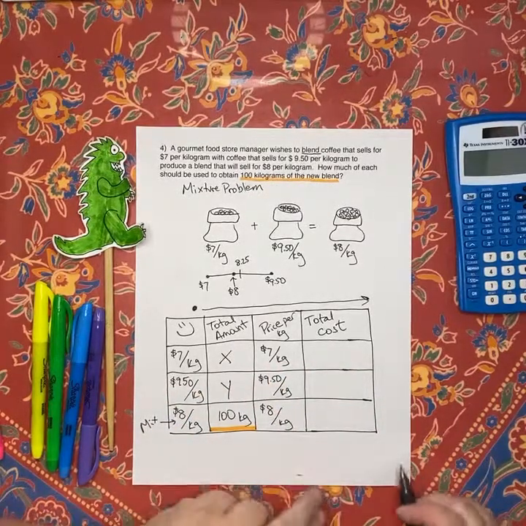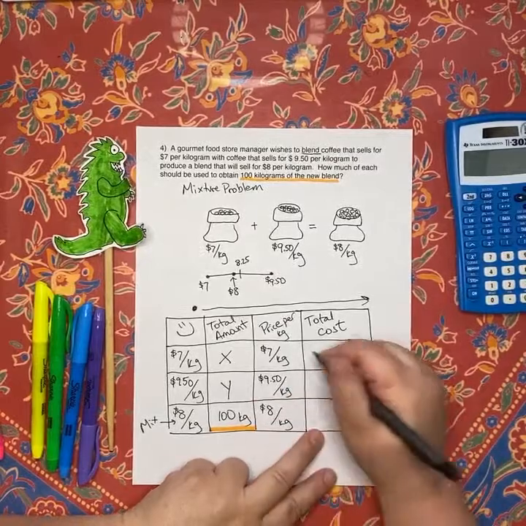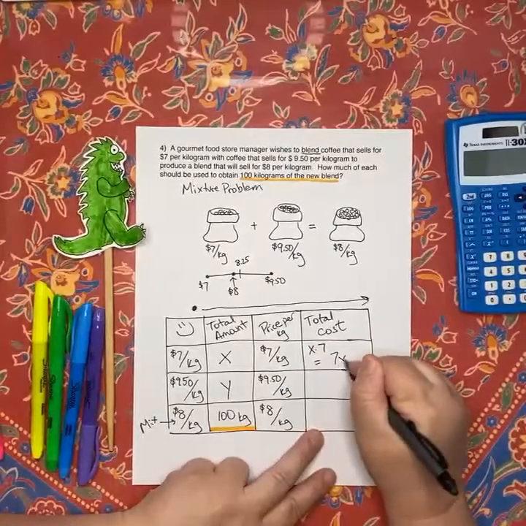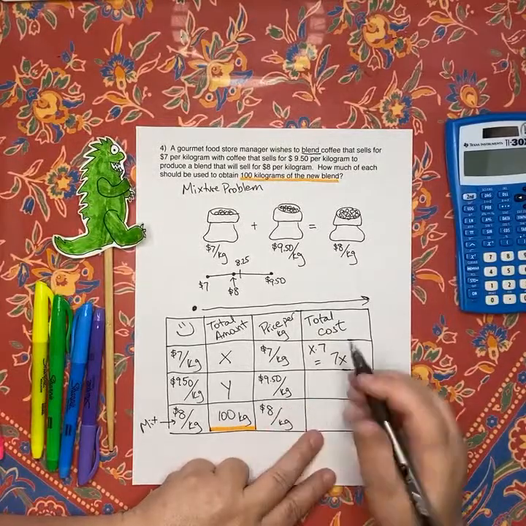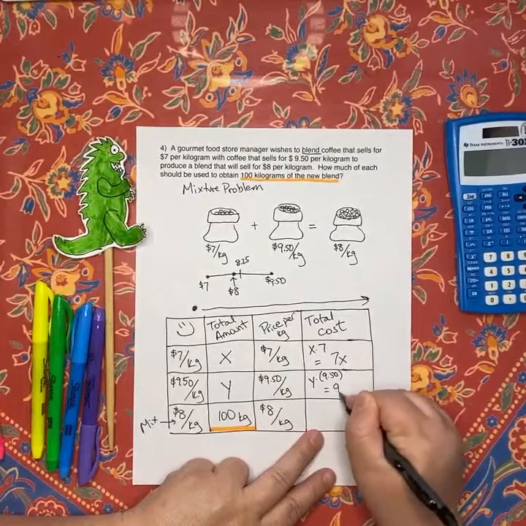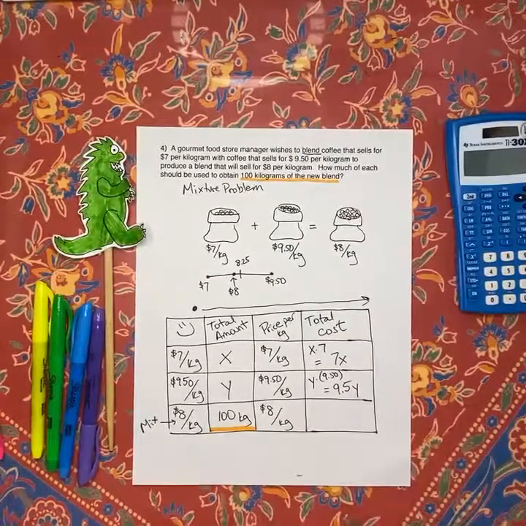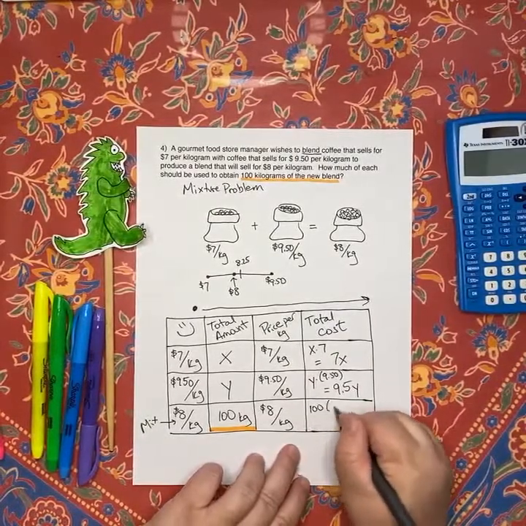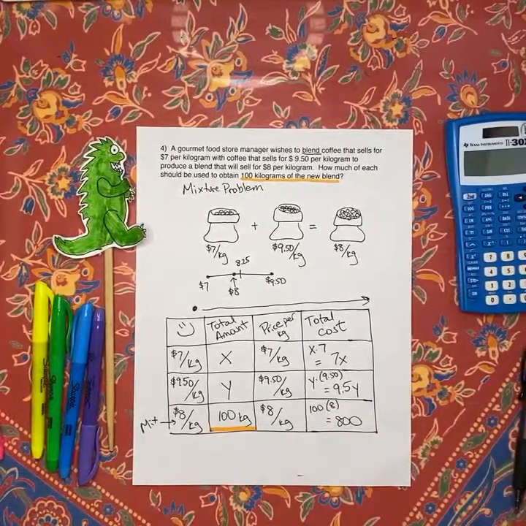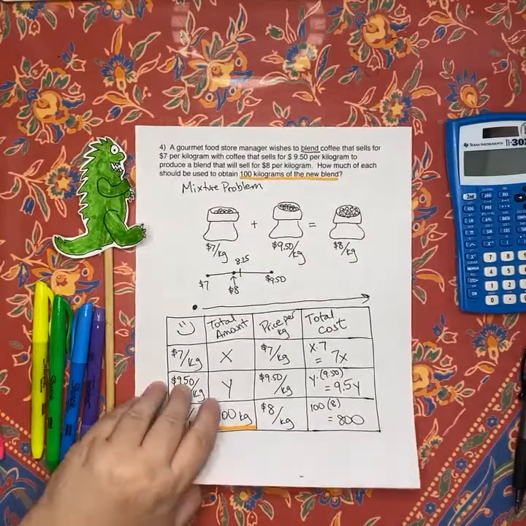Okay, so let's multiply x times 7. I'm going to write 7x. y times 9.50 is 9.5y. And 100 times 8 is 800. Hopefully at this point you're starting to feel like, oh, okay, we're doing the same thing over and over and over again. And the answer is yes. And we call it math.